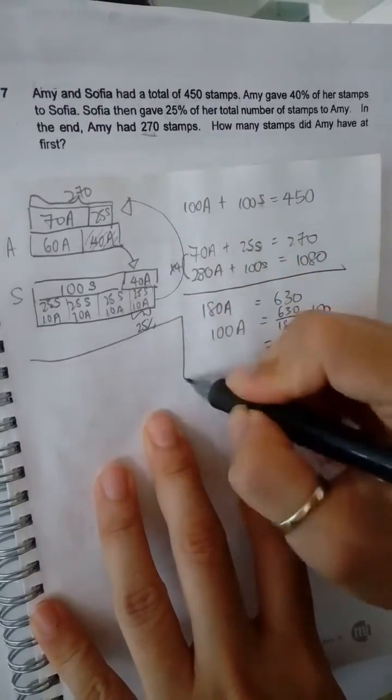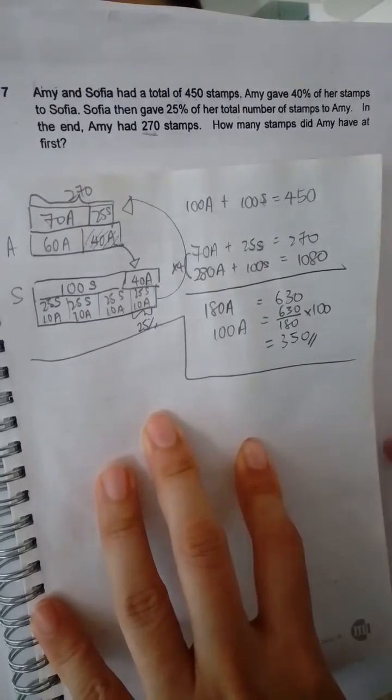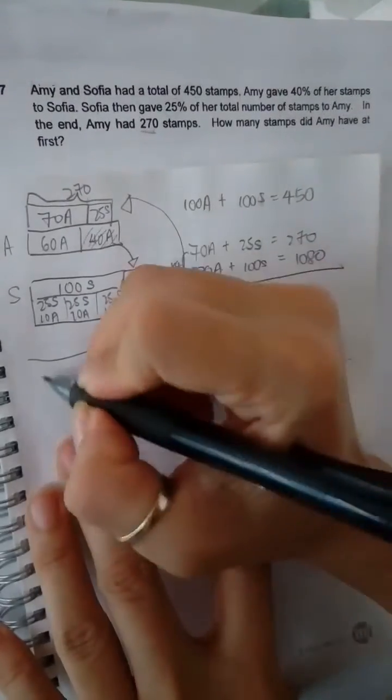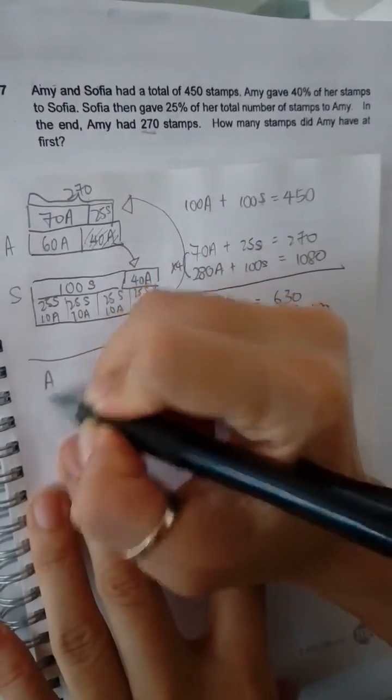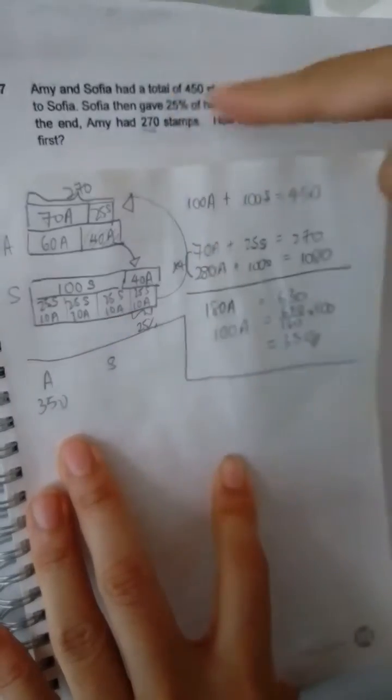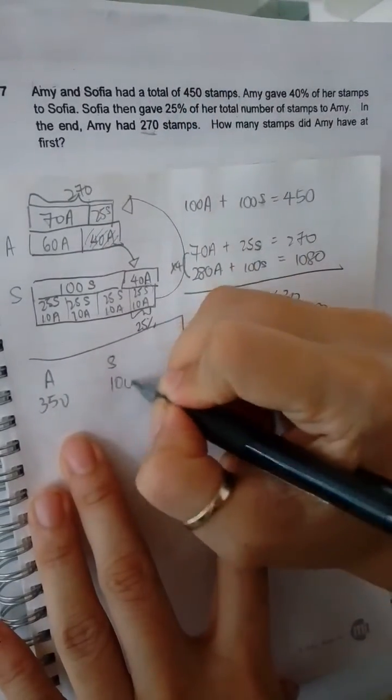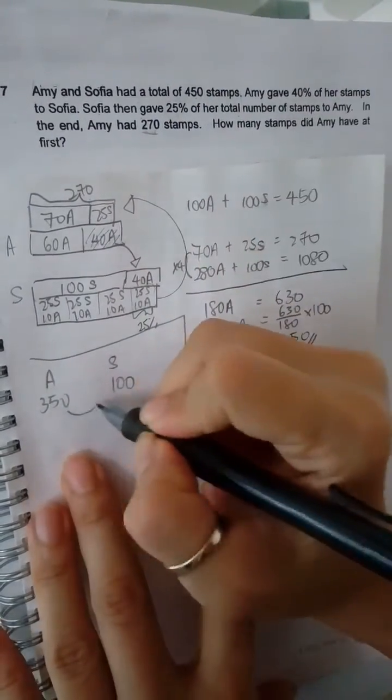Check your answer. How do we check your answer? 1 mark, 1 minute. This is a 5 mark question. Now we're going to do a quick check. If your answer is correct, Amy is 350, Sophia 450 minus 350 will be 100. If Amy is to give 40%, right?